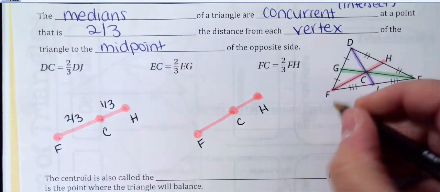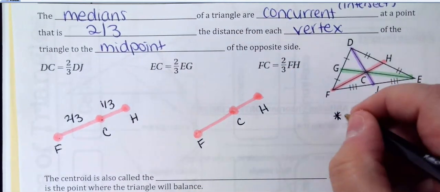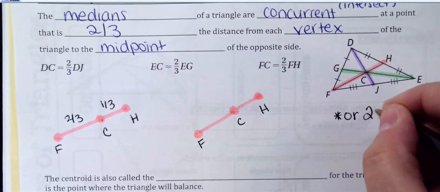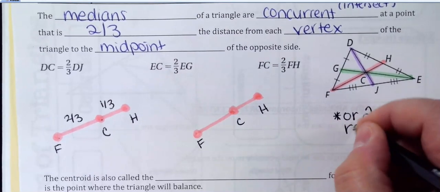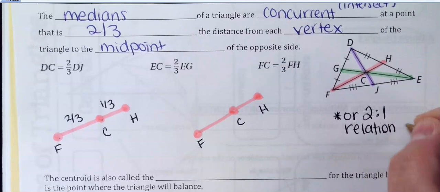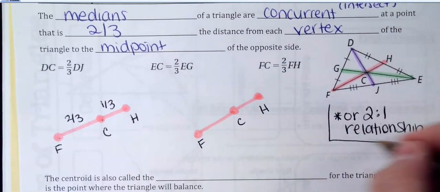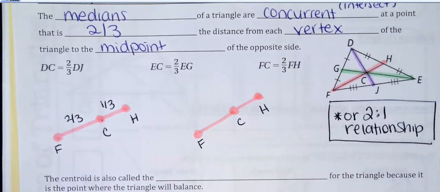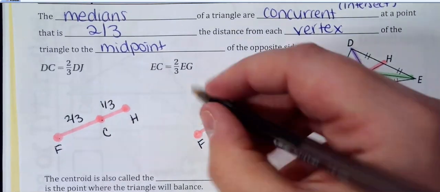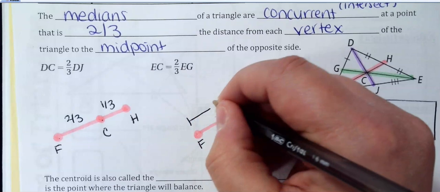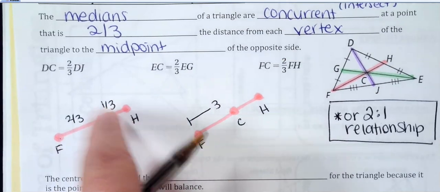Okay, now this is how I do these. This has a 2-to-1 relationship, if you remember from our similarity unit, between these two segments that form a median. All right, so I'm going to say the whole segment, because this is 2/3 and 1/3, I'm going to show you how to break this apart.